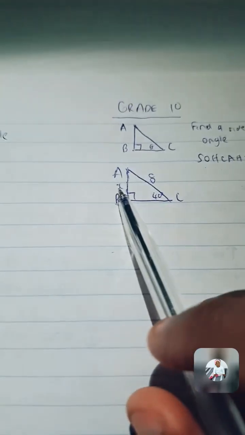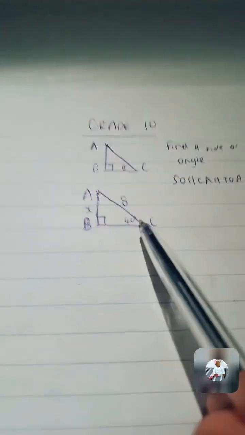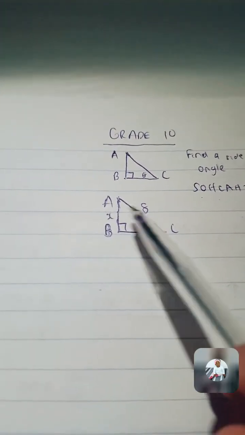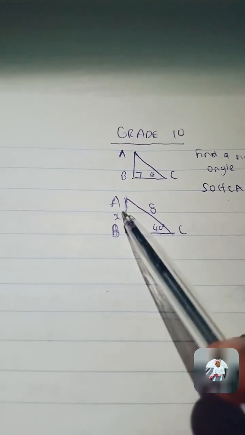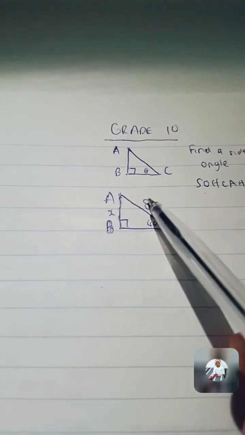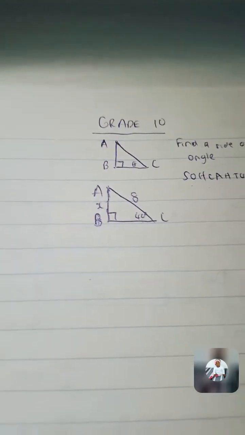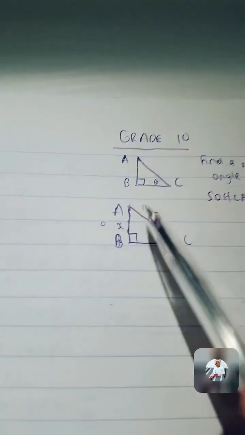I would ask, what's that angle? It's 40 degrees. What is that angle in relation to that side? That's the opposite side. And in relation to this side? That's the hypotenuse. Exactly. So that's O, that's H.